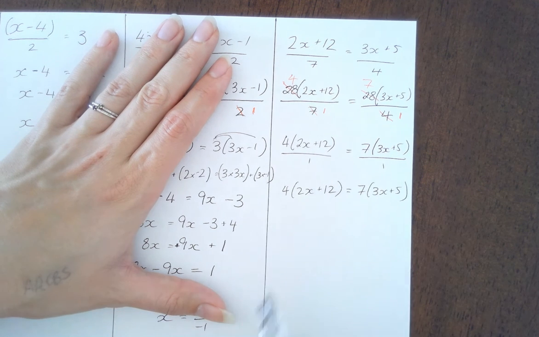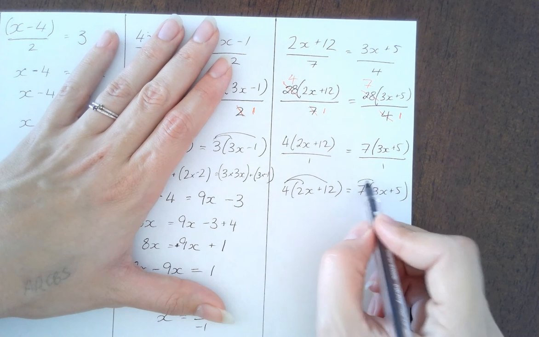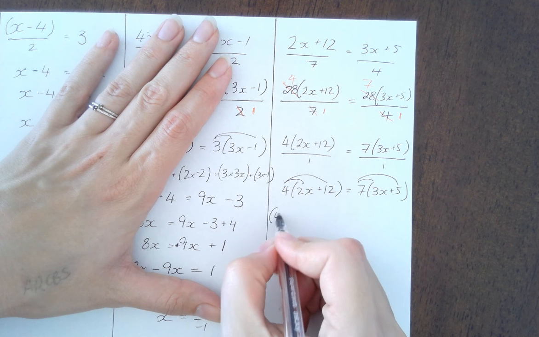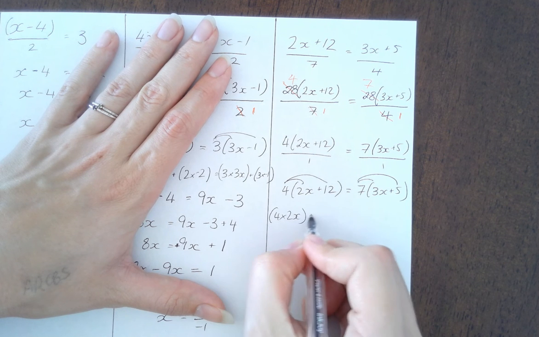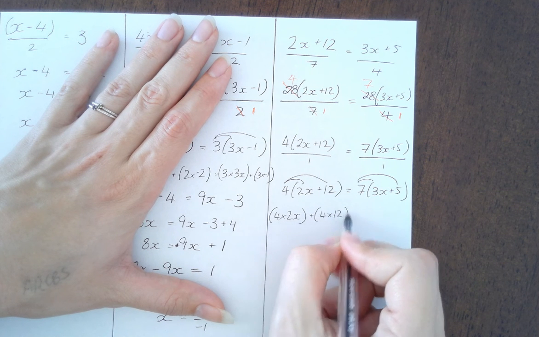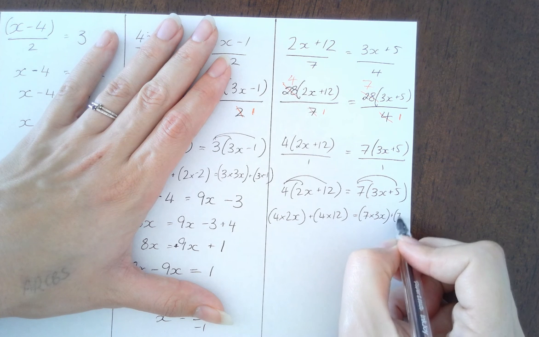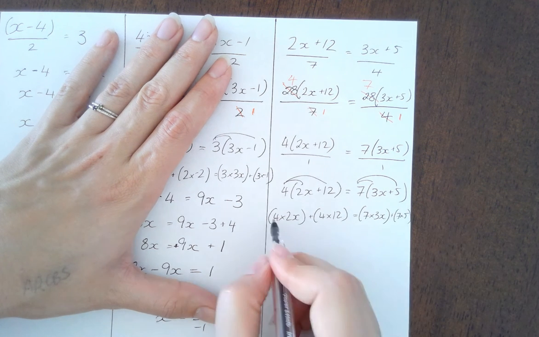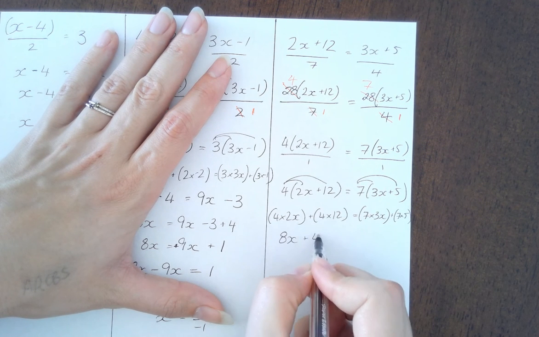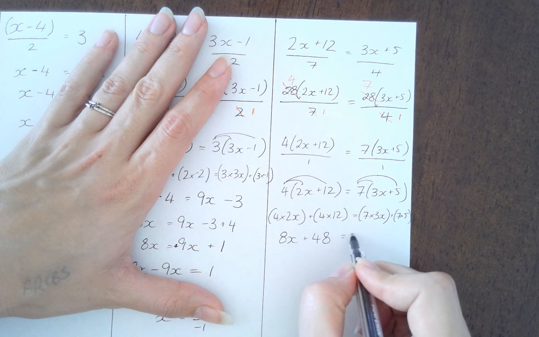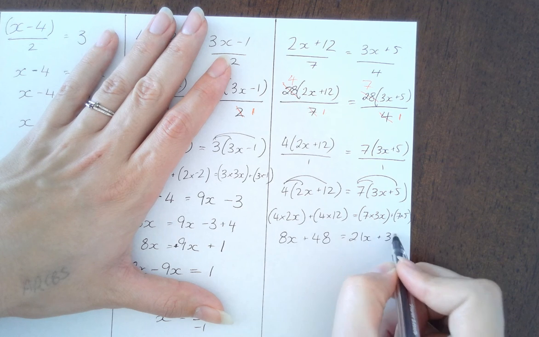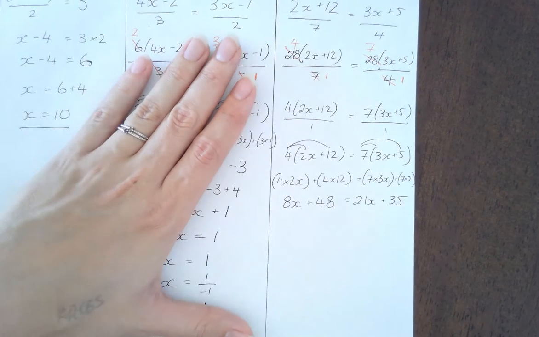Okay, there we go. Now we use our distributive law. So we're going to have 4 times 2x plus 4 times 12 is equal to 7 times 3x plus 7 times 5. So 8x plus 48 equals 21x plus 35. Bigger numbers this time, same idea.